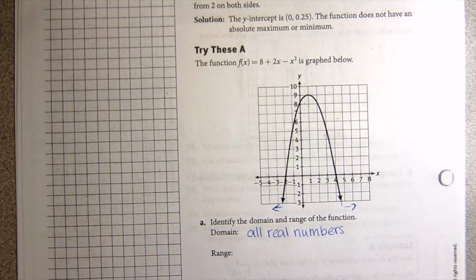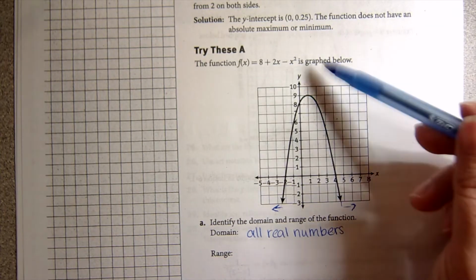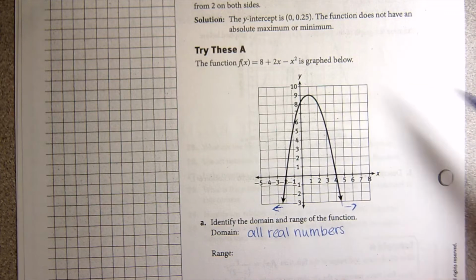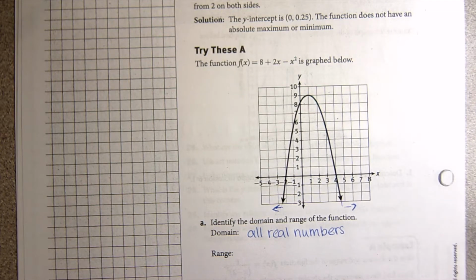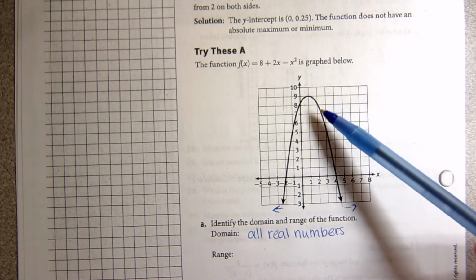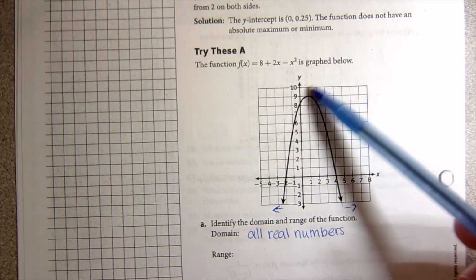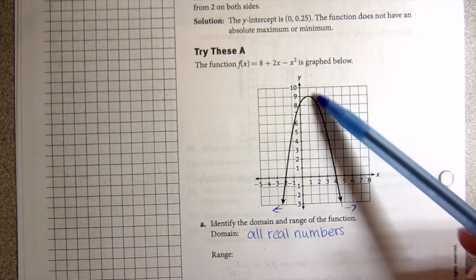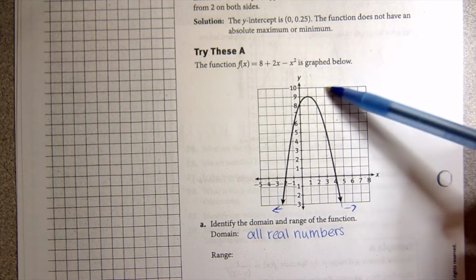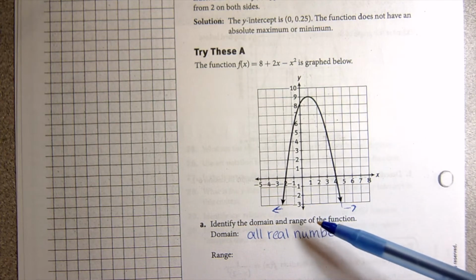The range. So now we are looking at up and down. Does it have a starting point anywhere? Yeah, 9. All right. Is there a high point where it does not go any higher? 9. There's no arrow pointing up. There's nothing that says it's going to go any higher than 9. Is there a low point where it's not going to go any lower?